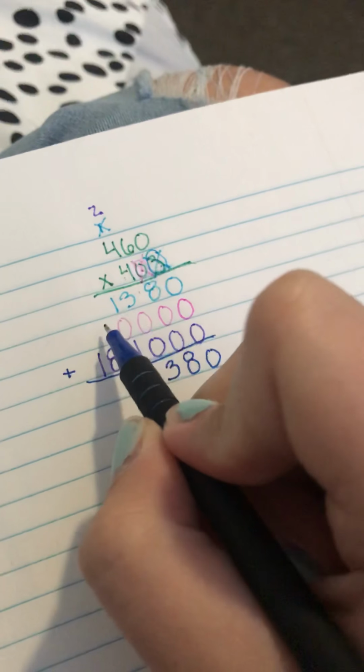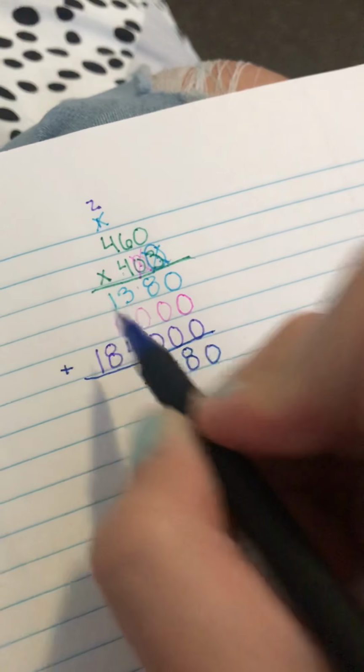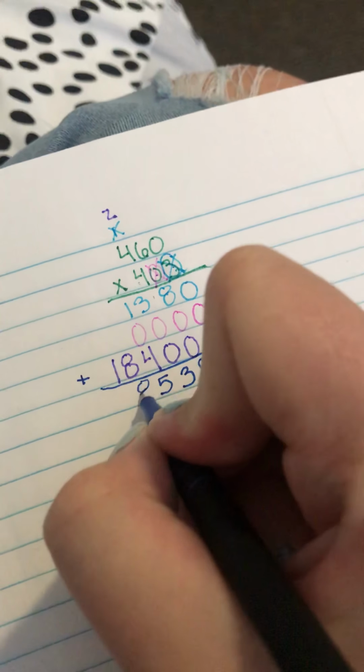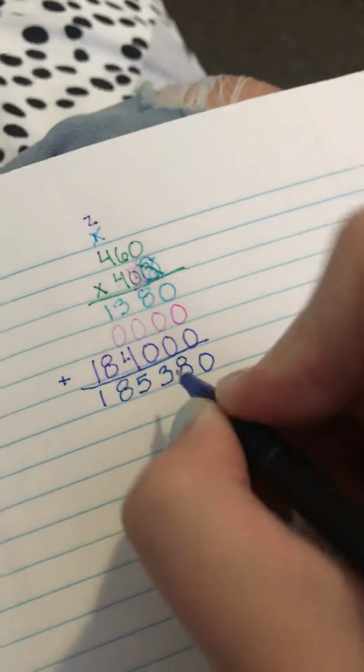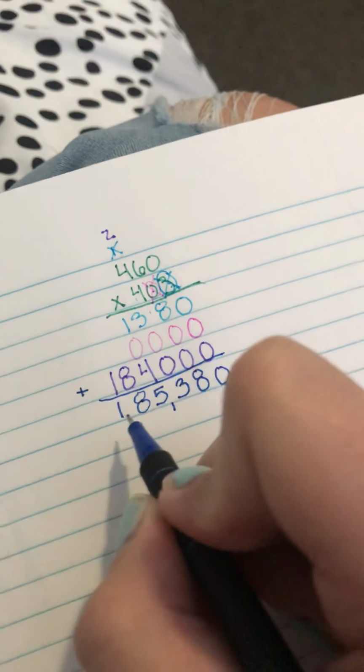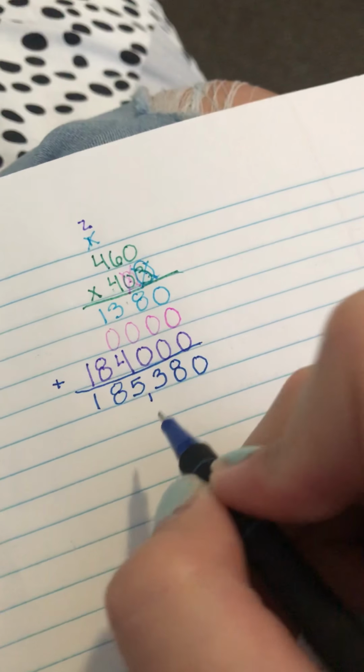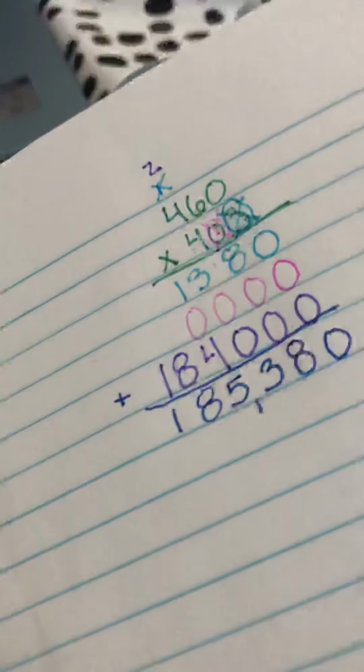And now these are like zeros above the 8, so we carry down the 8. And then again, zeros above the 1, so we carry down the 1. So your answer is going to be 185,380.